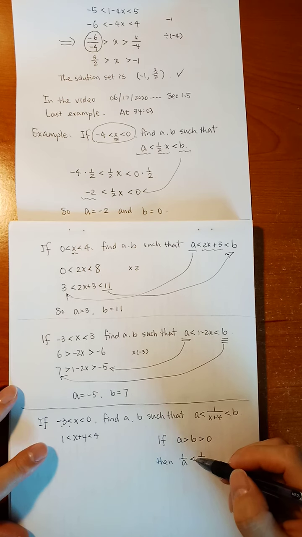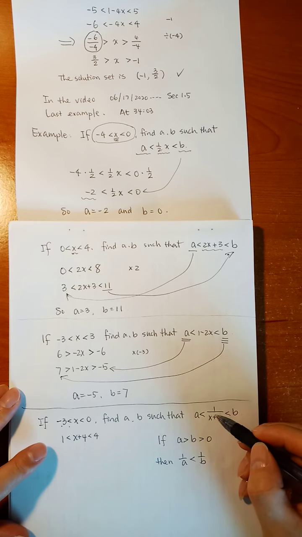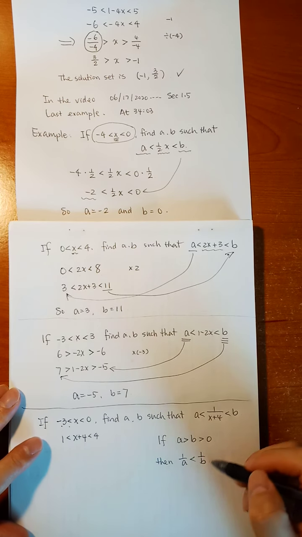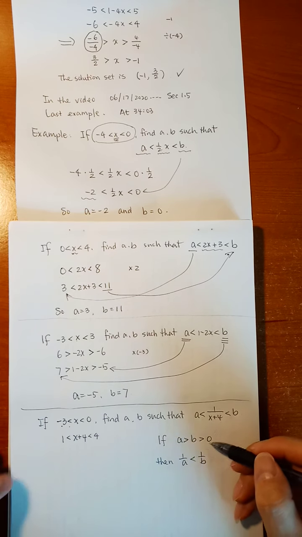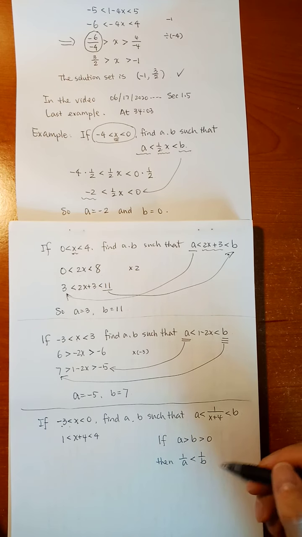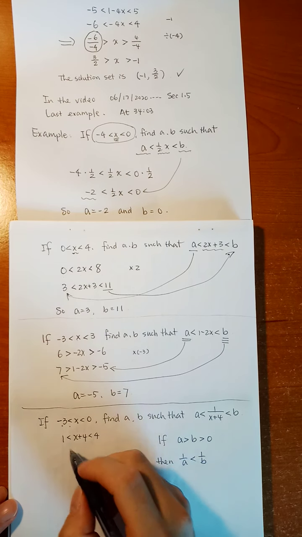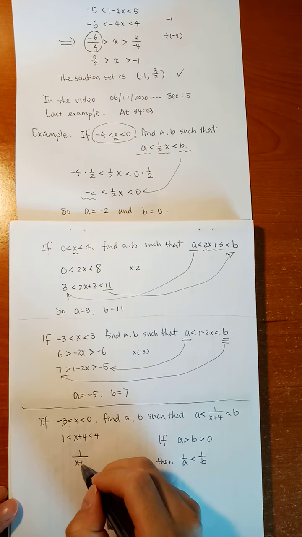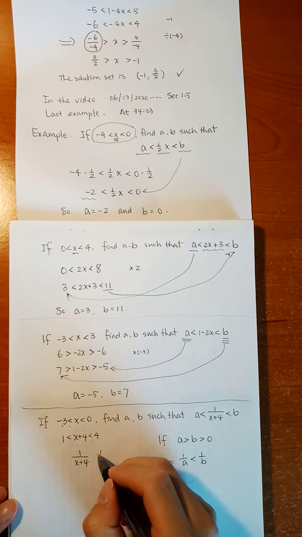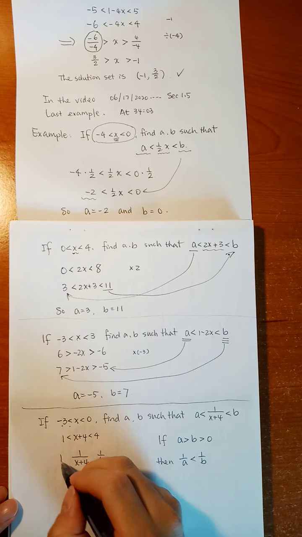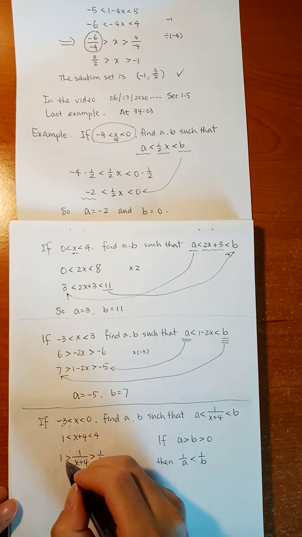Why are we interested in the reciprocal? Because here we are going to flip. So if you have the positive part, you flip them, it's always like this. Okay, so let's check. When we flip them, we get 1 over x plus 4, and here is 1 over 4. The reciprocal of 1 is 1, and you change the direction.